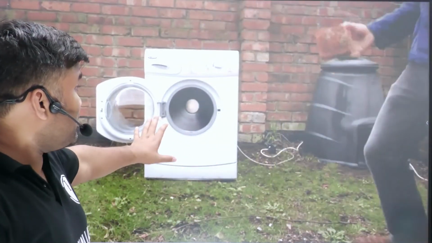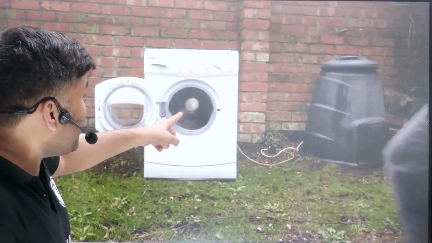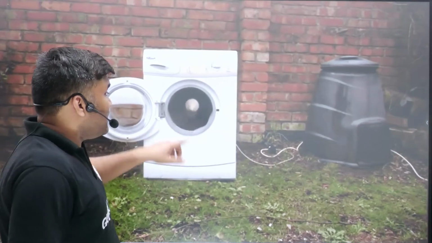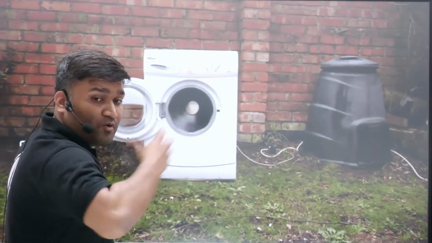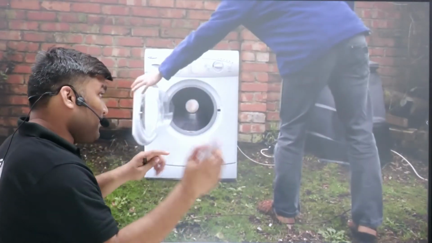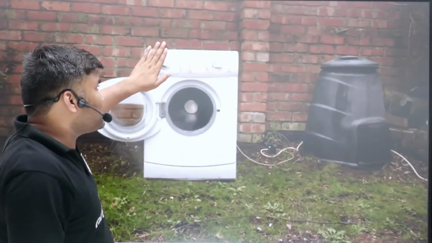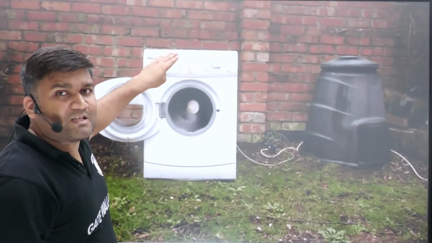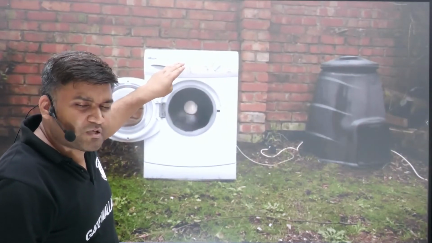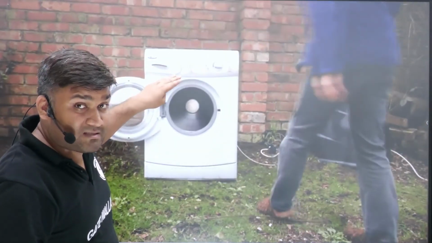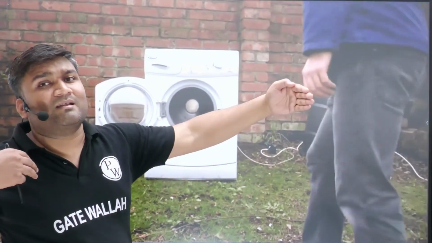Earlier it was running smoothly, but if I put a brick here, that brick is now going to rotate. Earlier this machine was balanced up to a certain limit. If you touch this machine, you will feel a very small amount of vibration, very, very little. This machine can run up to 10 years.